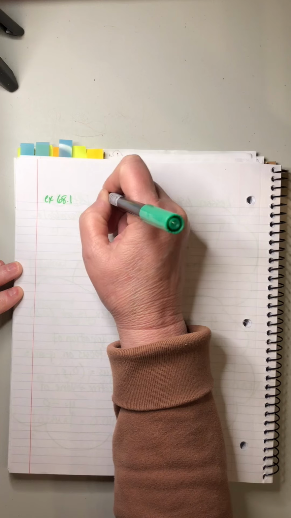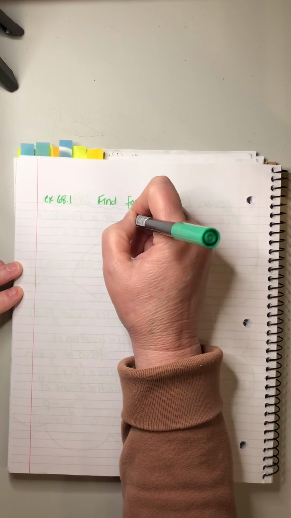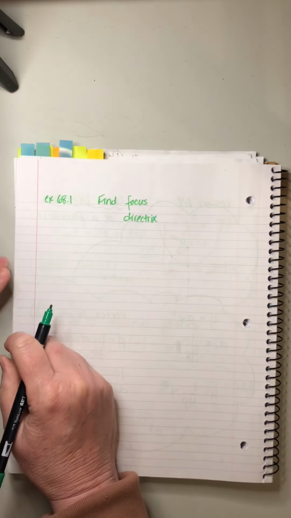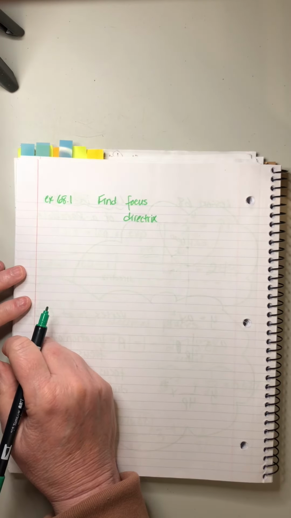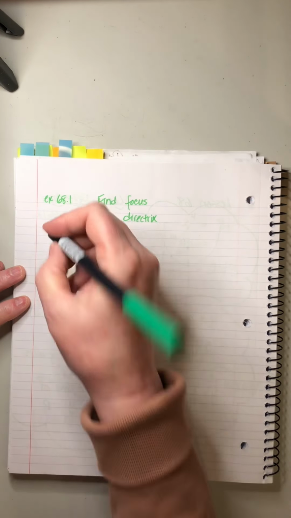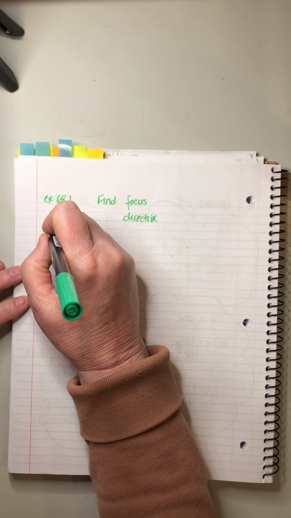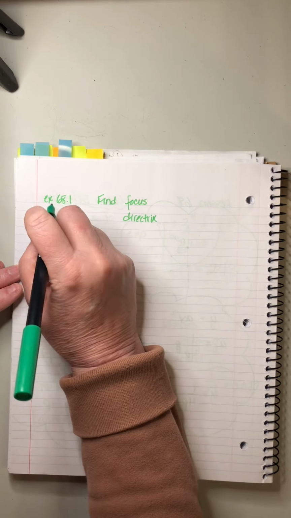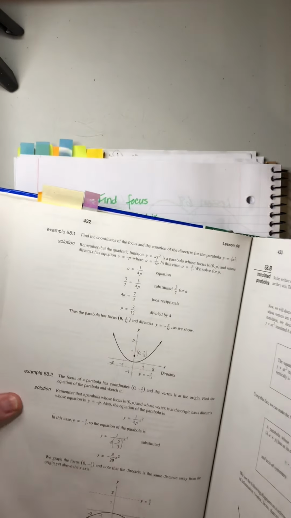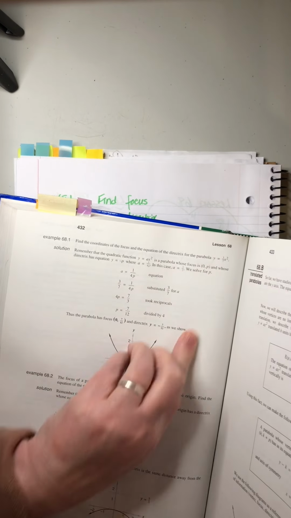We're supposed to find the focus and the equation of the directrix for the parabola y equals three-sevenths, hang on, a tiny little fraction.